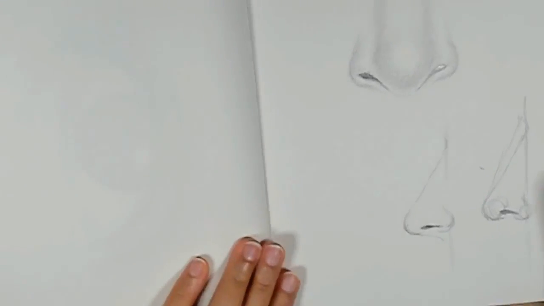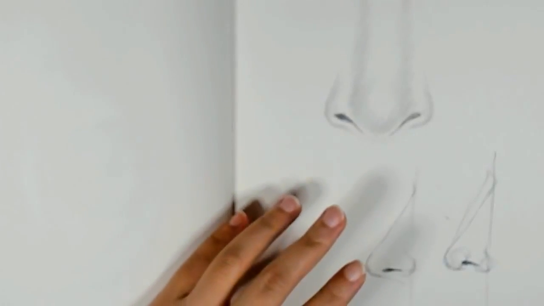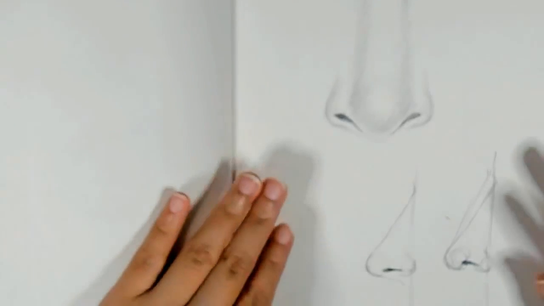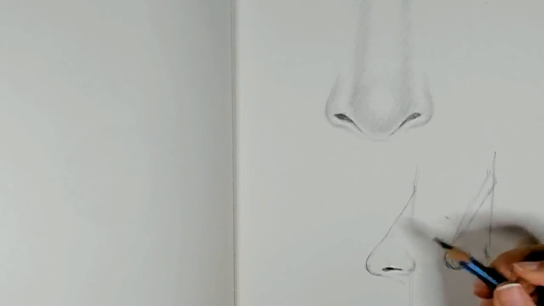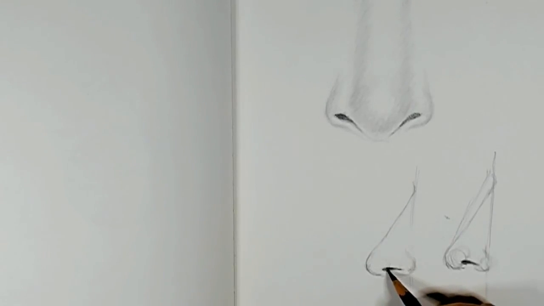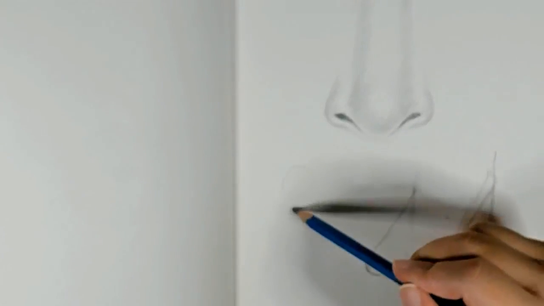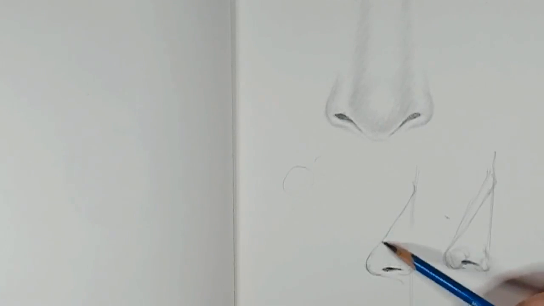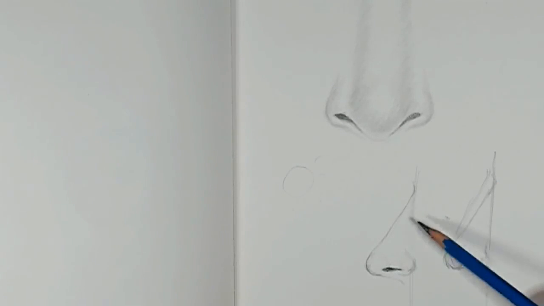Okay, so here are the basic two noses that you can start off with. Okay, so if you already have the shape of your nostril, then depending on where the light is, let's say the light is here, this part will be lighter, and then this part will have shadow.